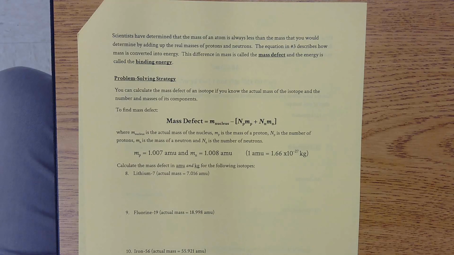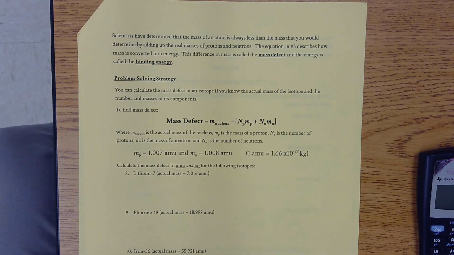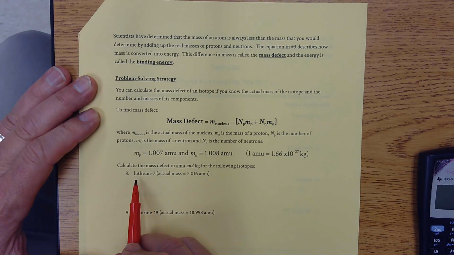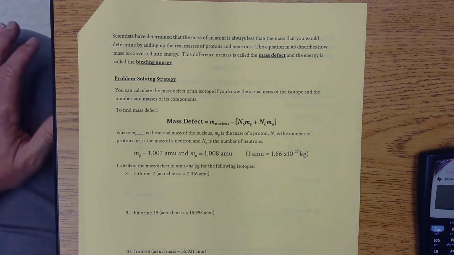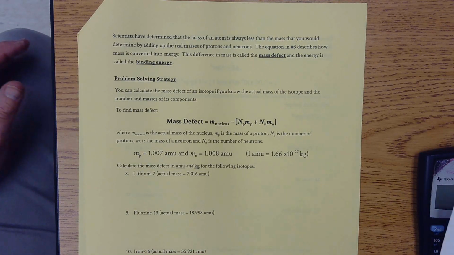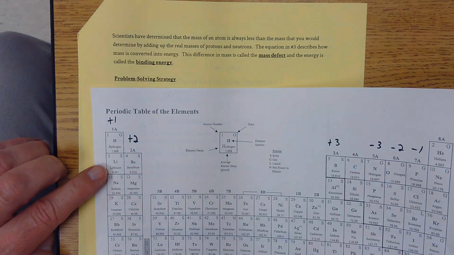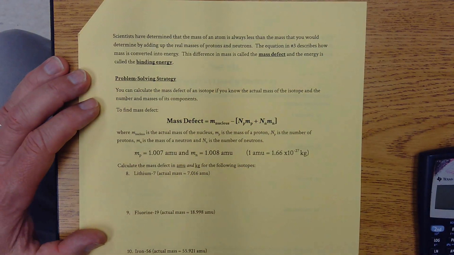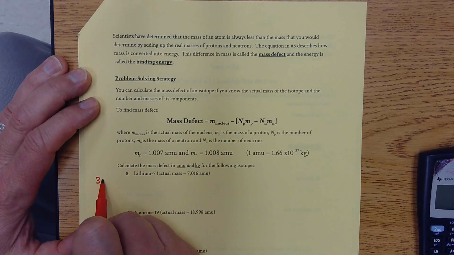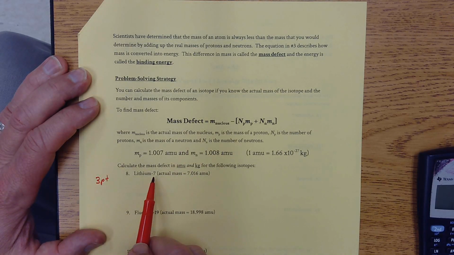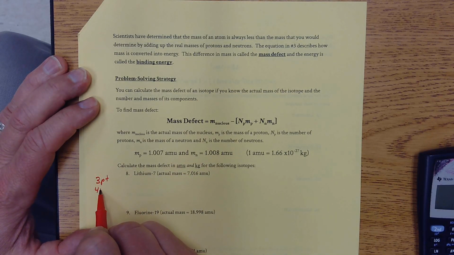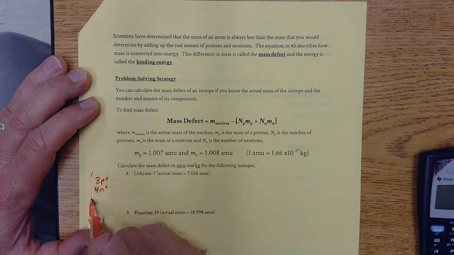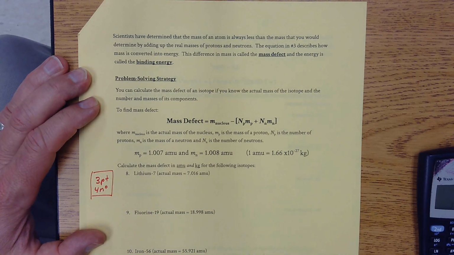It's the same process every time. First, lithium: how many protons and neutrons does lithium have? Lithium is element 3, so it has 3 protons. Because it's lithium 7, that tells us we have 4 neutrons. So there's our starting protons and neutrons.